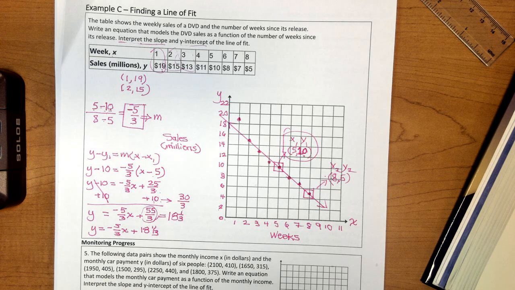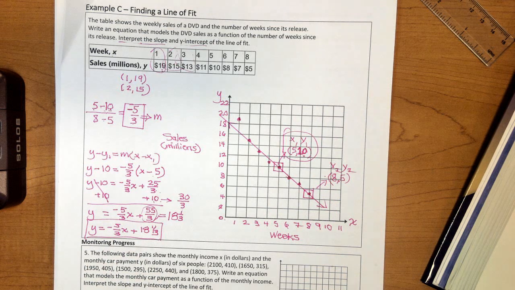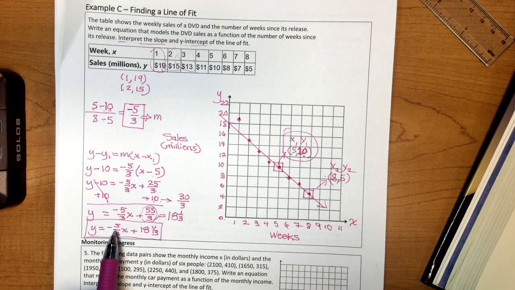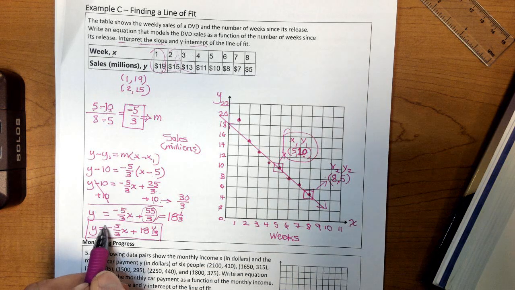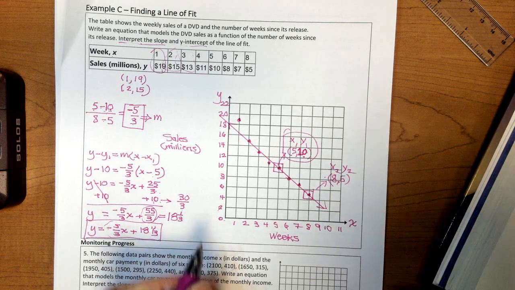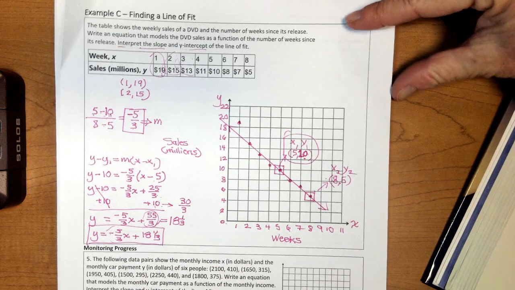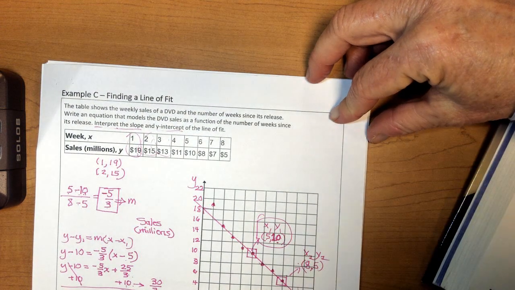So take a look. What do I got? I have an equation of the line. What does this mean? Well, I've got a slope of negative 5 over 3. So that means what? That these sales are decreasing by about 1 2/3 million. Because if I convert that, -5/3 is -1 2/3. So basically, when I'm interpreting this slope, I'm saying that this is a loss. I know it's a loss because it's a negative.